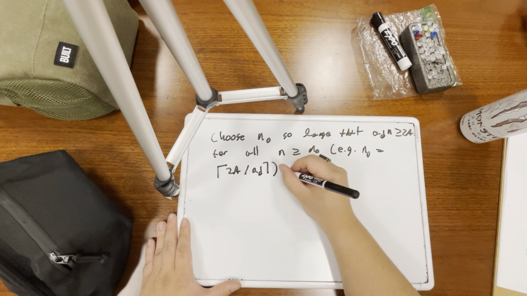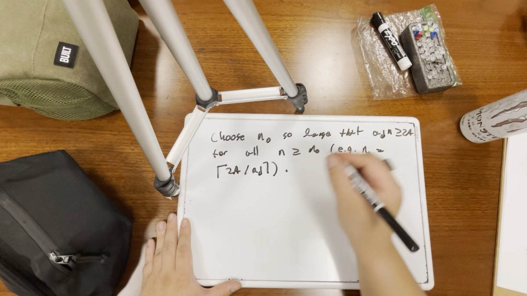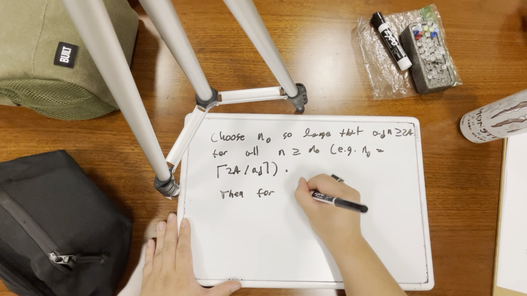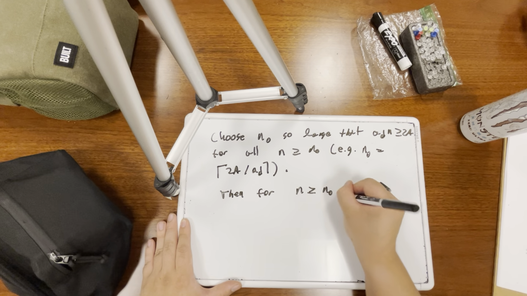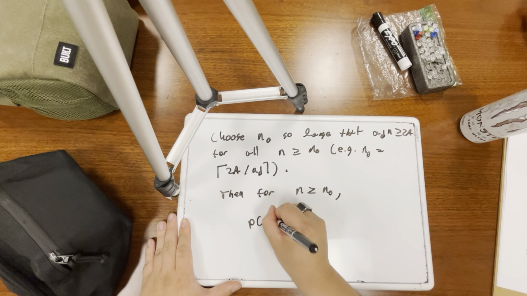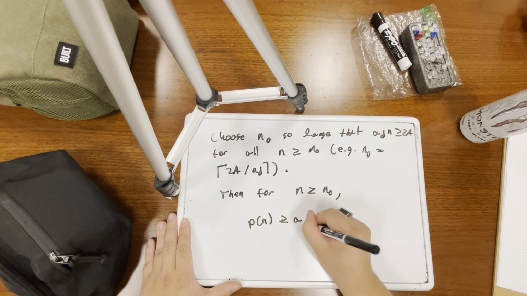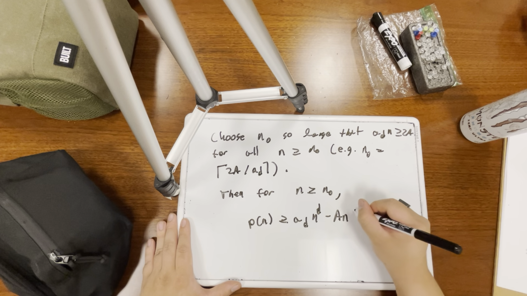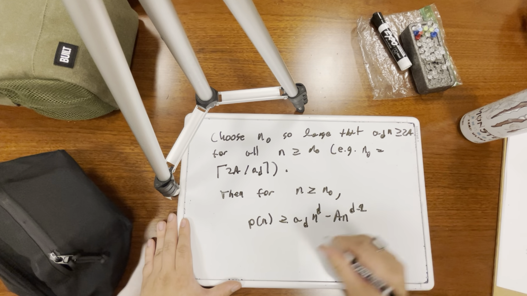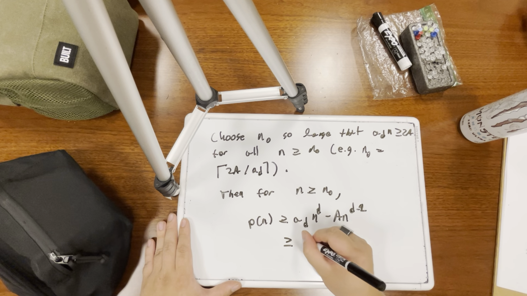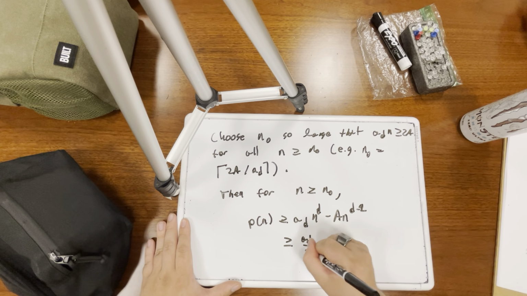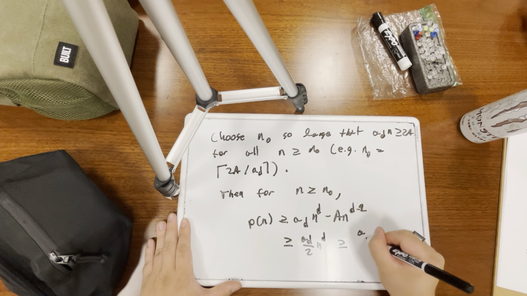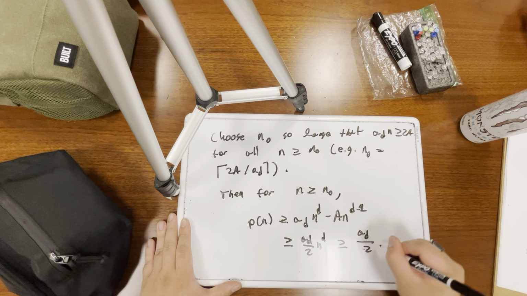There's some construction going on, but then we can say for n greater than or equal to n naught that P of n is greater than or equal to a sub d times n to the d minus big A times n to the d minus 1, which is, in fact, greater than or equal to a sub d over 2 times n to the d, which is, in fact, less than or equal to a sub d over 2 times n to the k.